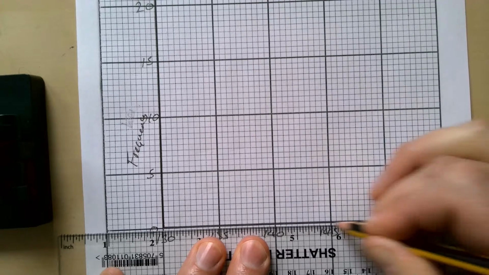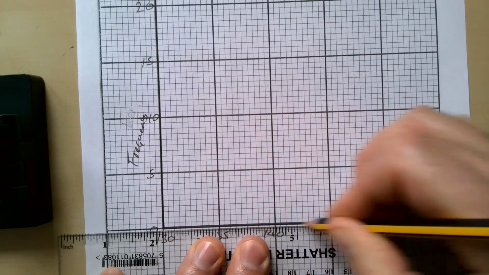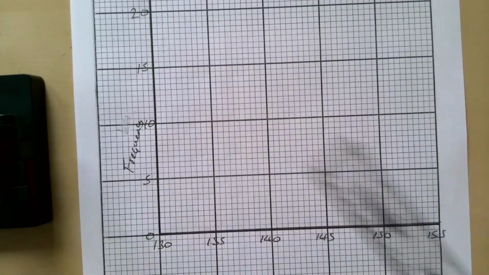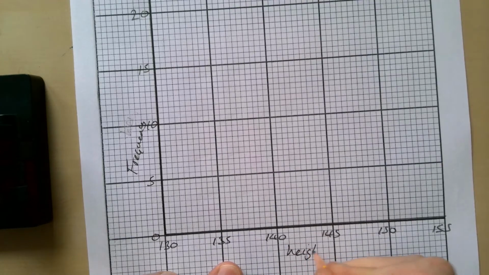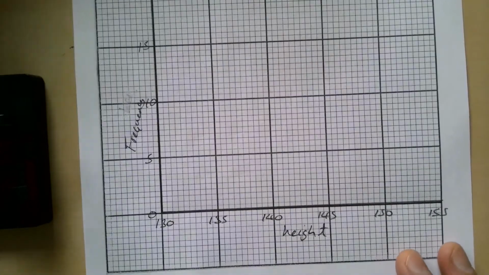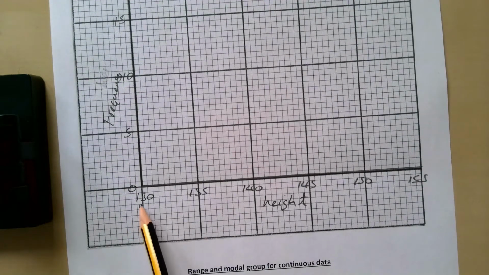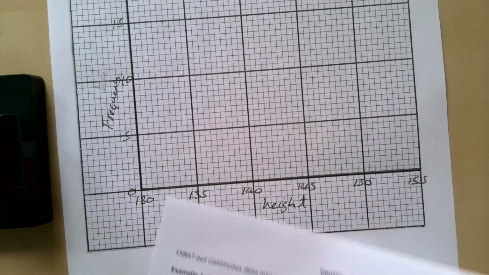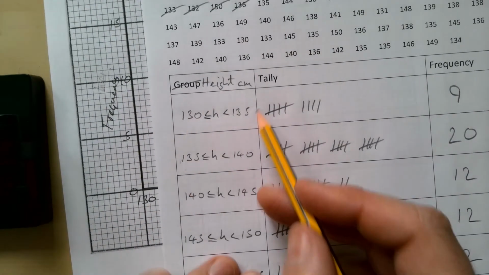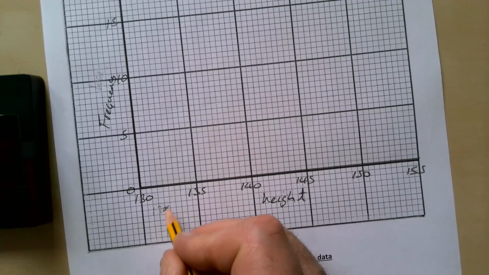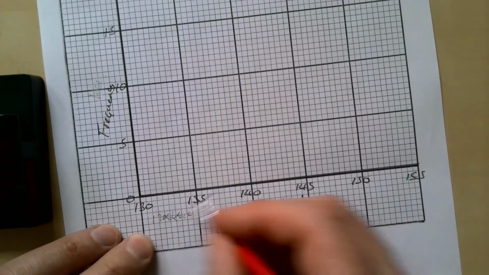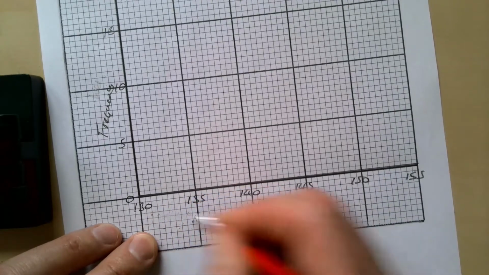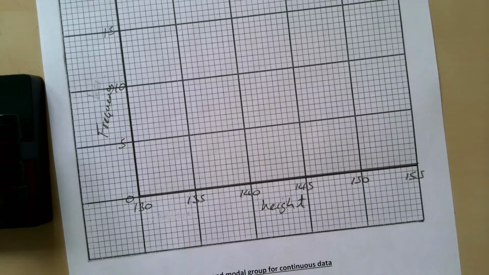Now you might have already spotted the first difference. Histograms have a couple of differences that we need to be careful with. With frequency going up the side, down here we have height, and we want a continuous scale going along the bottom. That's what I've done there: 130, 135, 140, 145, 150, 155. Whereas if you look at my groups, they're 130 to 135. You'd be very tempted to write 130 less than or equal to h, less than 135. But that's not how we do our histogram. It should always be a continuous scale along the bottom, and you will actually lose a mark for that in the test if you don't do it that way.